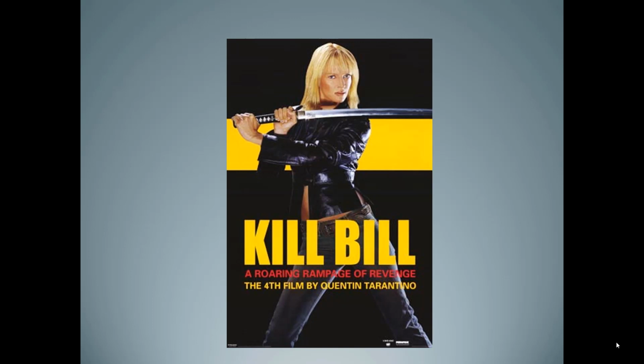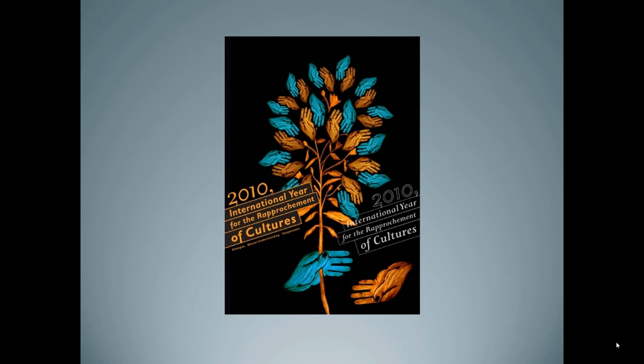Here's a poster for the movie Kill Bill. So notice how the yellow in Kill Bill, even the shape of the letters is repeated in the bar behind her. The horizontal bars are located throughout, and then that yellow color is repeated in the fourth film from Quentin Tarantino. This is a great poster of little hands, repeated throughout to represent little leaves.